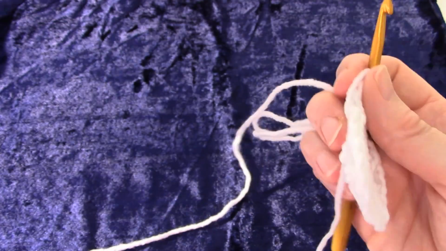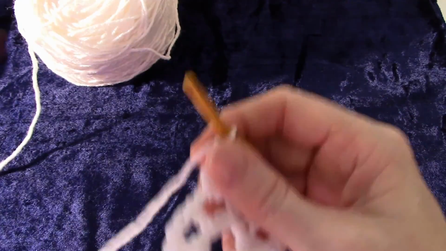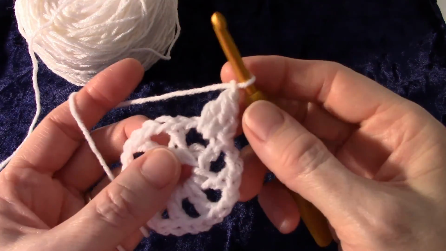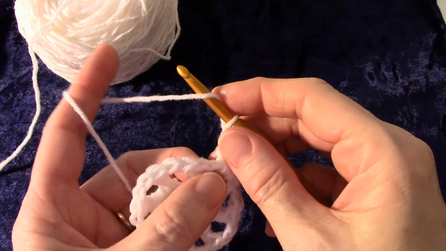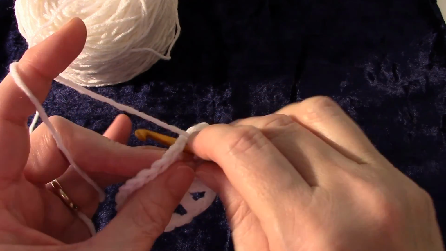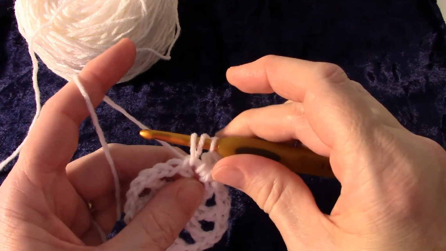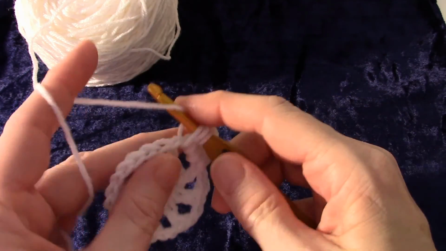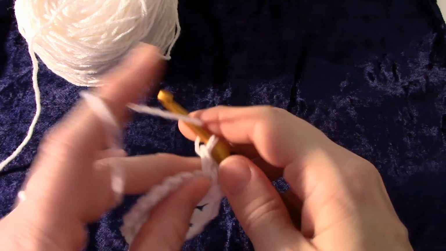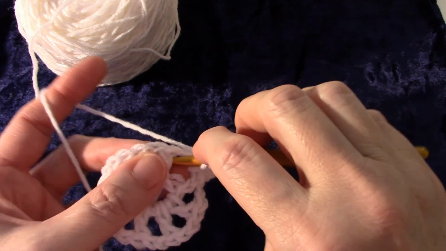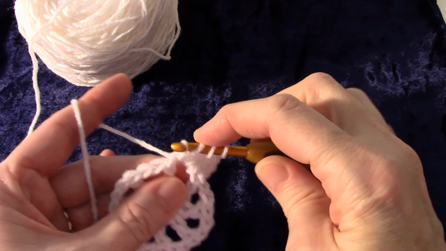I'm going to get some more yarn here. And we're going to make another cluster in that same space. Yarn over, insert the hook, draw up a loop, 3 loops on the hook, yarn over, draw through 2 loops on the hook, yarn over, insert the hook in the same space, draw up a loop.